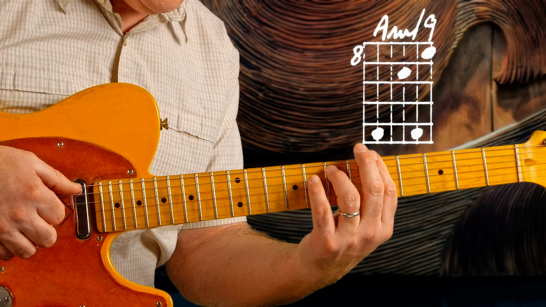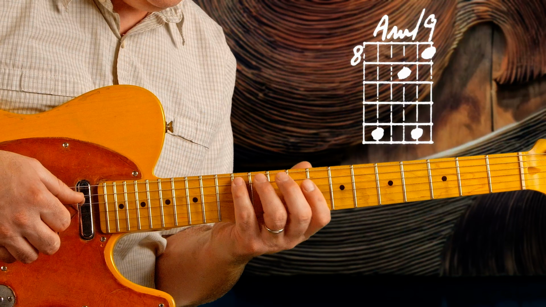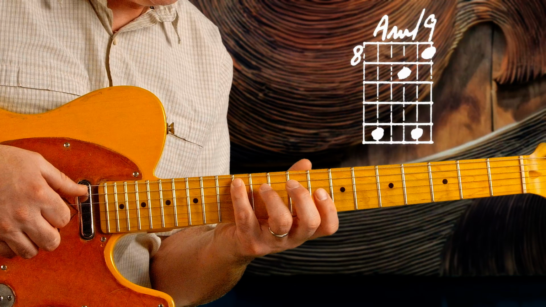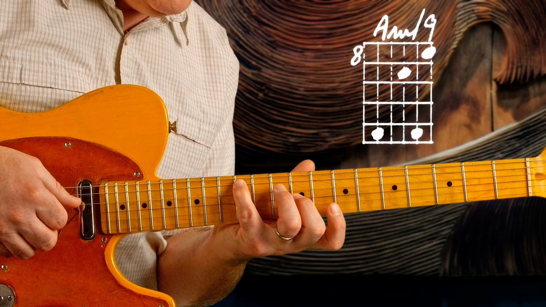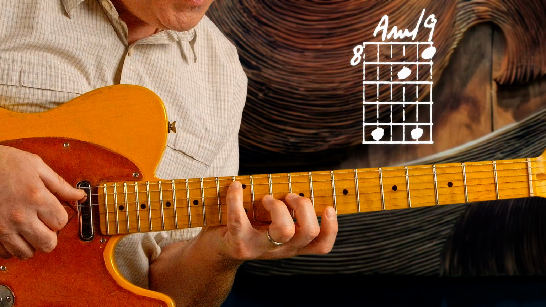A minor add 9 is going to be position number 8 again. This time we're using 4th finger on the root, finger 1 on fret 9, or finger 2 on fret 9, which is the 5.